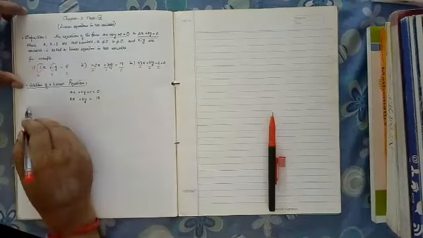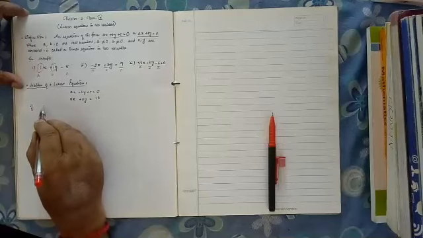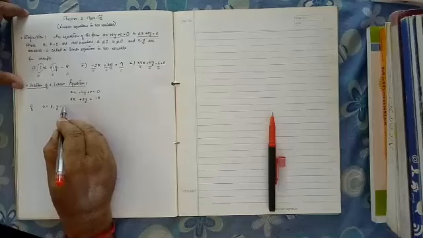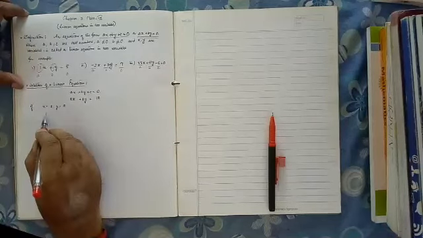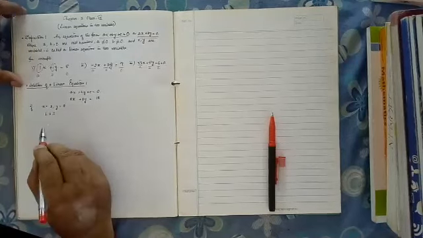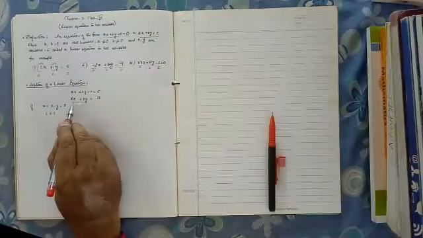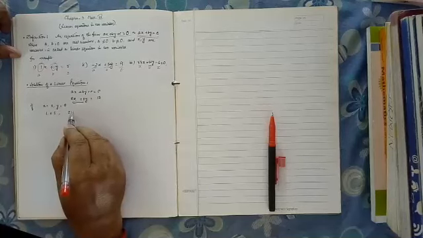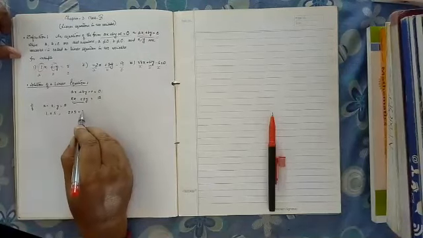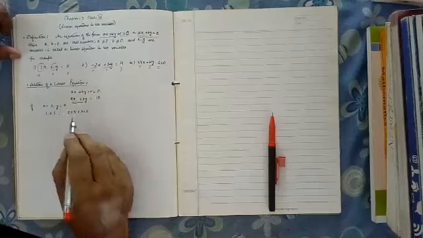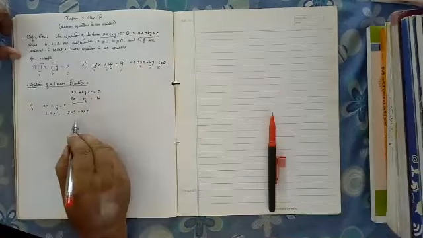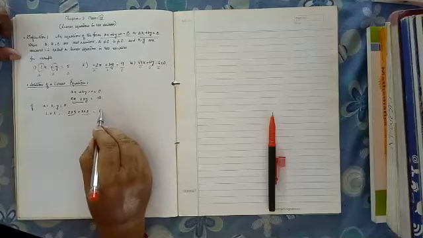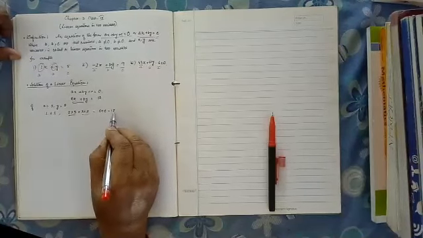Now say if we are taking x is equal to 3 and y is equal to 2, then the left hand side is 2 into 3 plus 3 into the value of y, 2. What do we get? 6 plus 6, that is equal to 12.